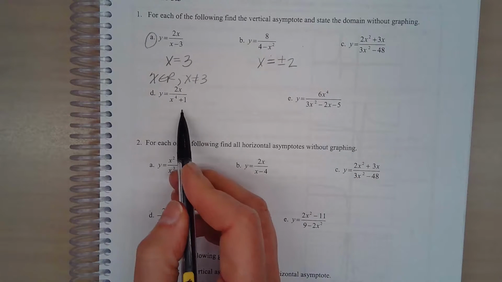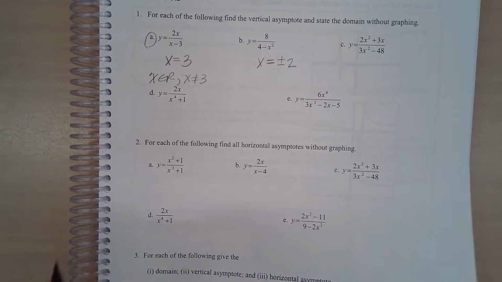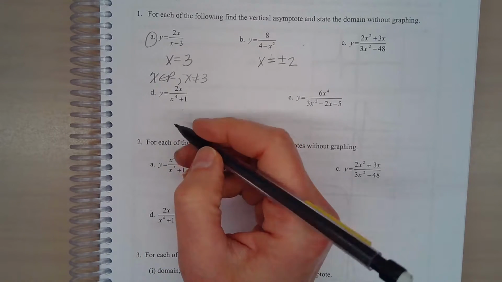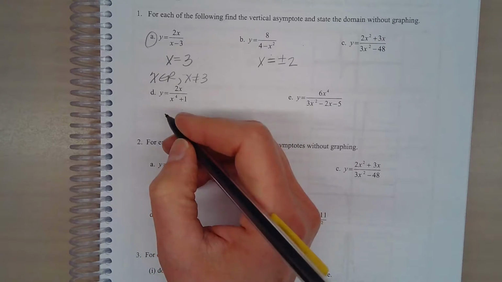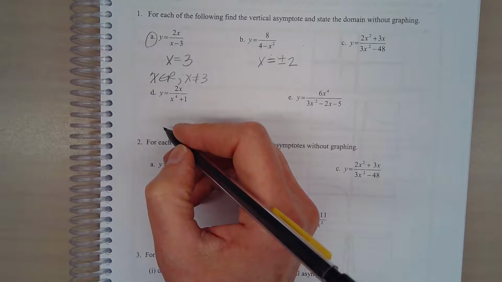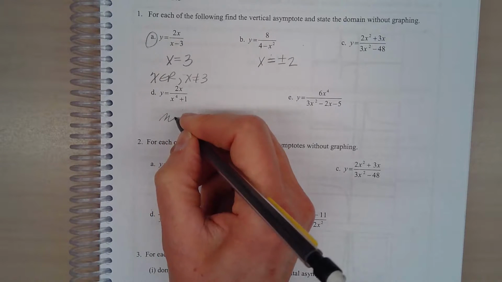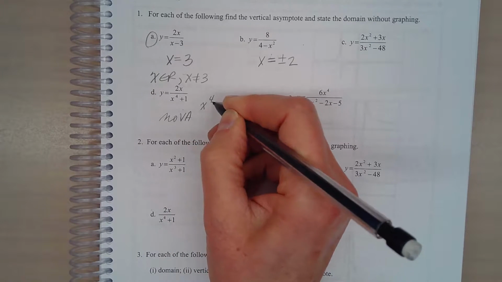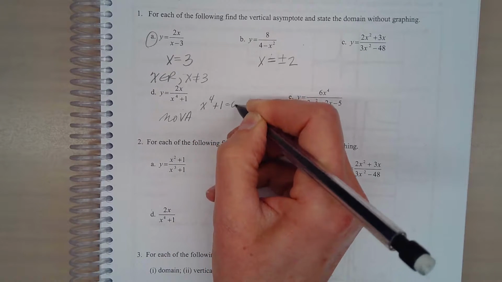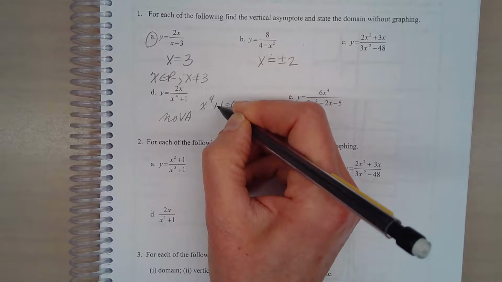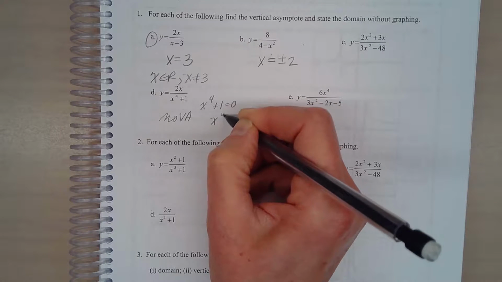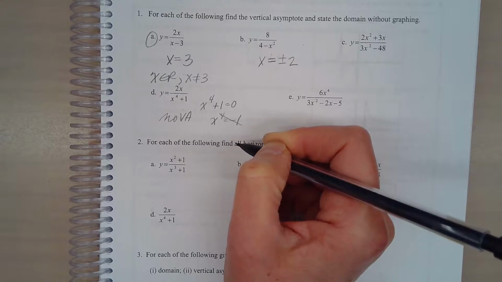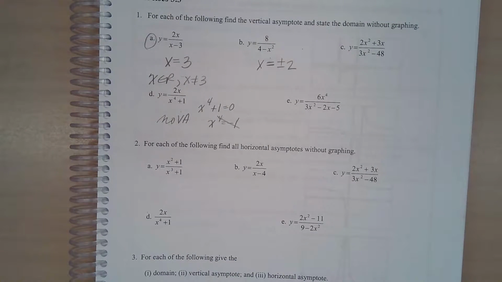What about this one? X to the power 4 plus 1. No vertical asymptote, right? Because when I try to do this, if I set x to the power 4 plus 1 equals 0, if you have an even power and an addition sign, you're going to get this thing again. Not possible. It's possible to have an odd exponent though, right?